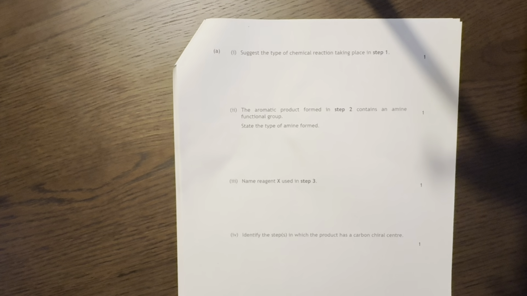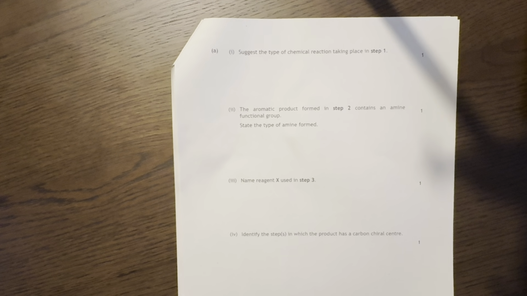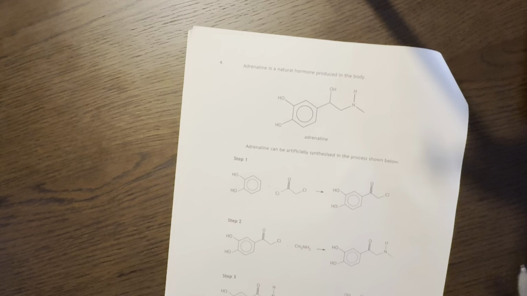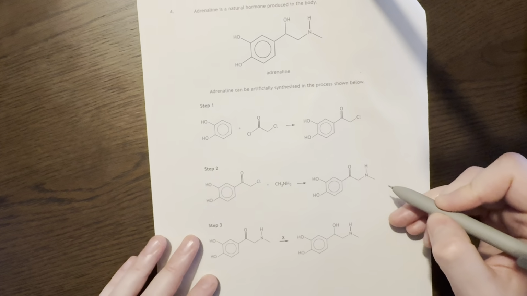Part 2, the aromatic product formed in step 2, even though there's only one product, I don't know why it's specified, but there we go, contains an amine functional group. State the type. So whenever it's asking for type of amine, it's asking for primary, secondary or tertiary.